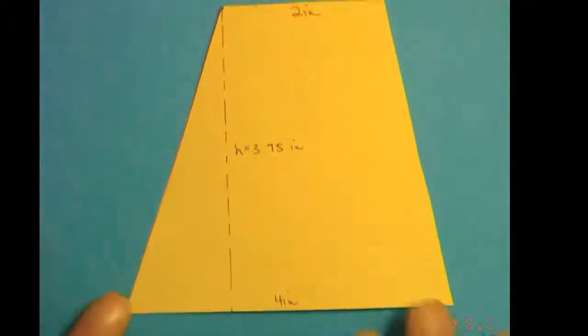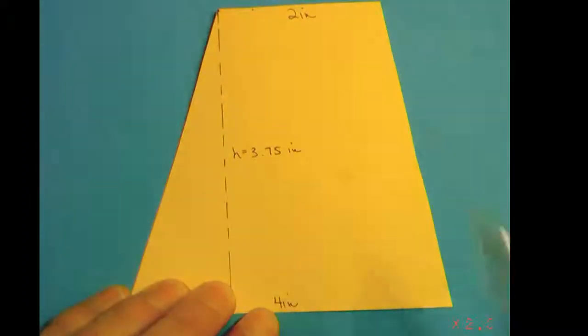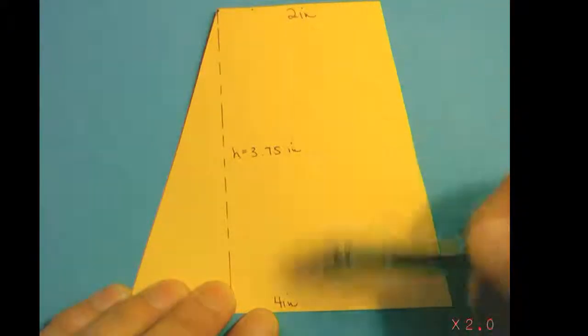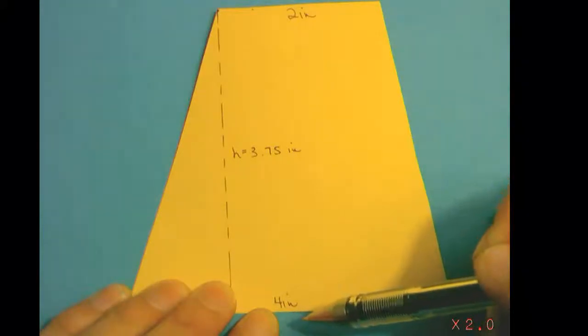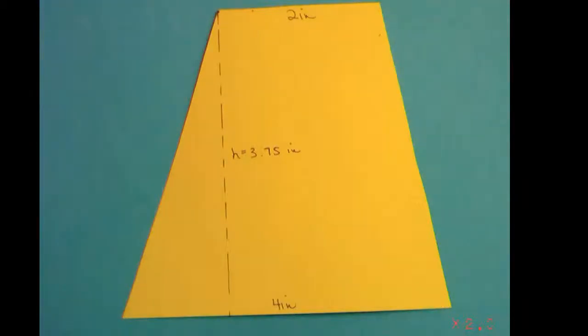So I made a little trapezoid to show this to you guys. My trapezoid has a base 1 of 2 inches and a base 2 of 4 inches. What's the average of 2 and 4? 3. 3 is the average, that's right. 2 plus 4 is 6, and 6 divided by 2 is 3. The number halfway in between 2 and 4 is 3.